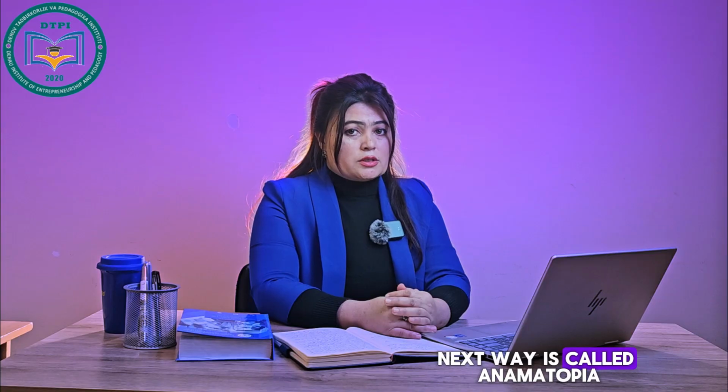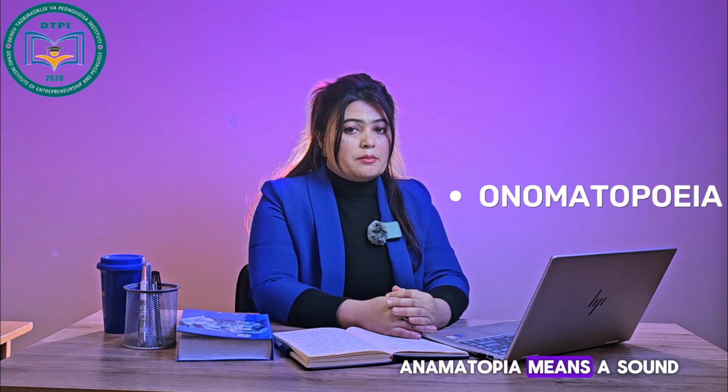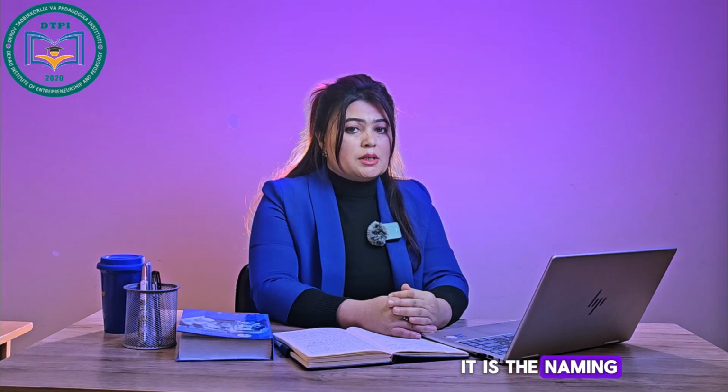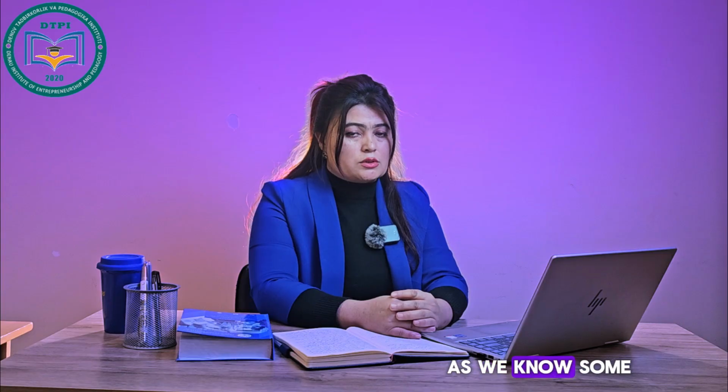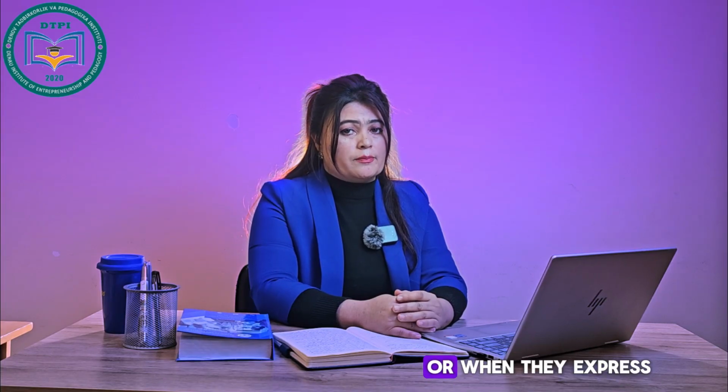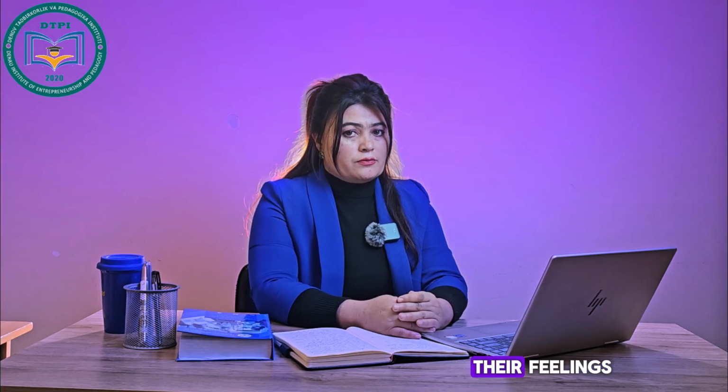Next way is called onomatopoeia. Onomatopoeia means sound imitation or echoism. It is the naming of an action or thing by a more or less exact reproduction of a natural sound associated with it. As we know, some words denote the sounds produced by human beings in the process of communication or when they express their feelings.